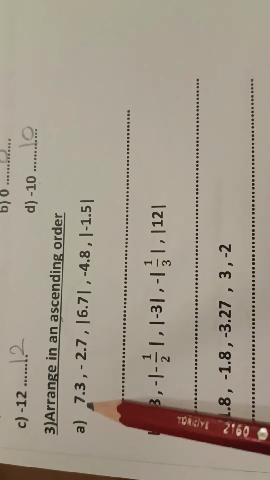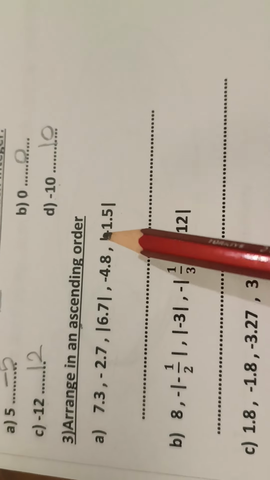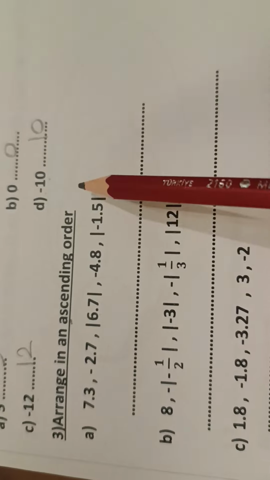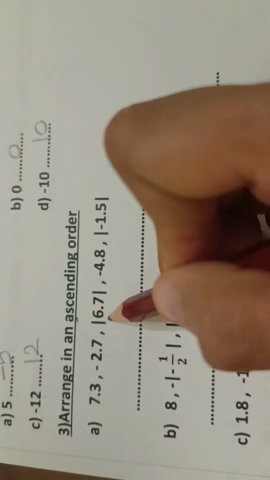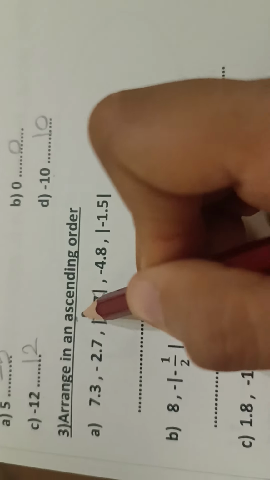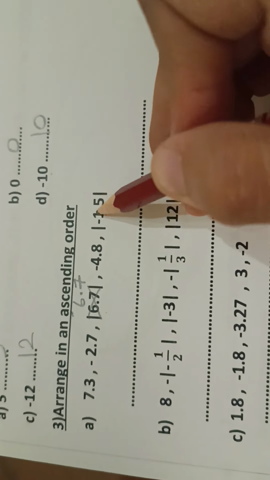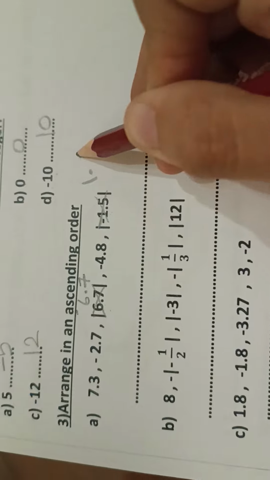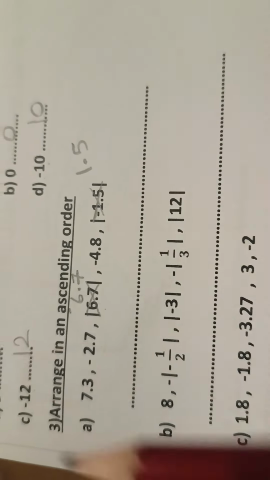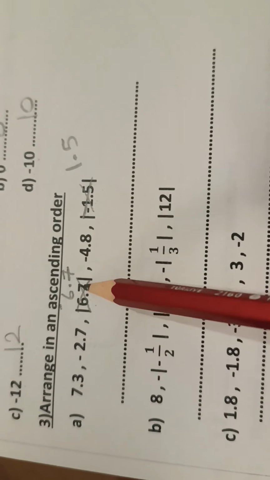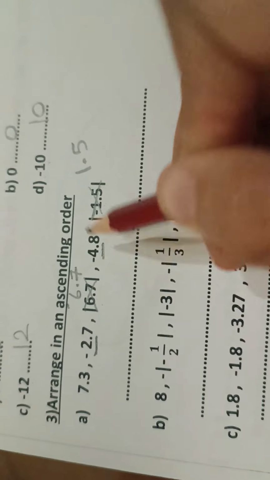To arrange these values from the smallest number, first I have to get out from the absolute value. Then reread the question again. So 6 and 7 tenths out of the absolute value is going to be 6 and 7 tenths, and negative 1 and 5 tenths out of the absolute value will be 1 and 5 tenths. Now let's arrange the values I have from the smallest one. This is positive, negative, positive, negative, positive. The smallest one will be one of these two negative values.